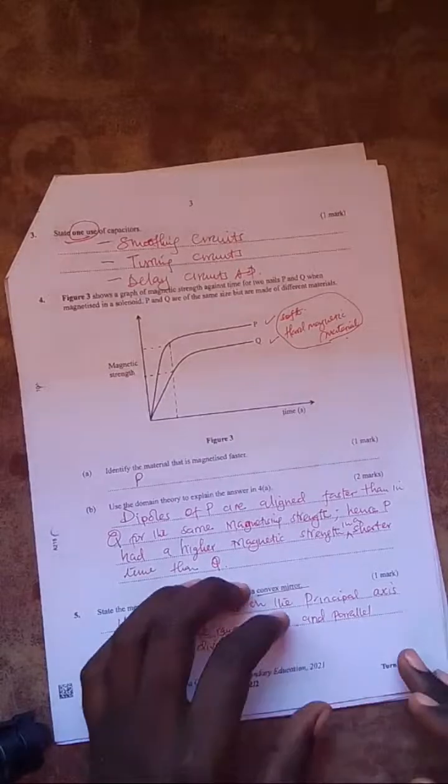When it comes to concave, there is a point on the principal axis where all rays that are close and parallel do converge after reflection. Then now we can proceed to the next question.